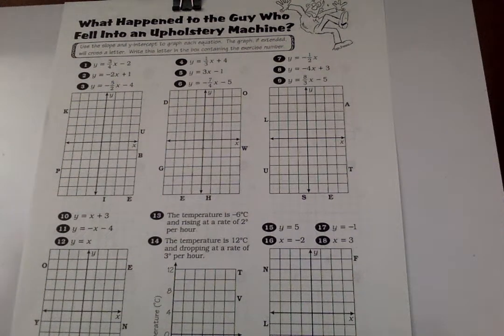Hello, students. Today we will be reviewing slope-intercept form by doing this worksheet.